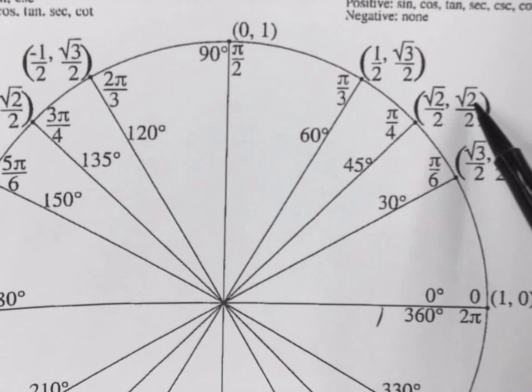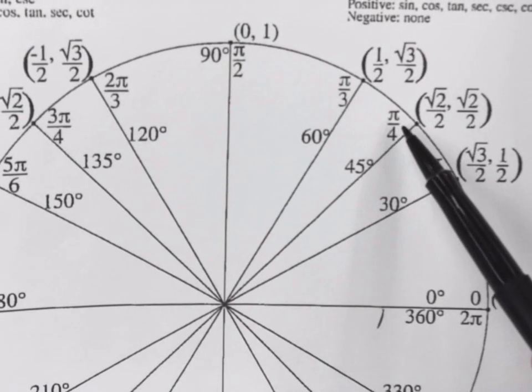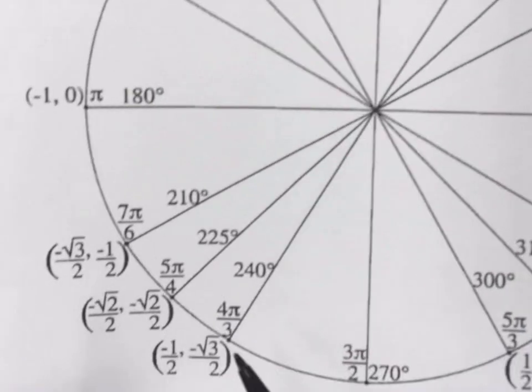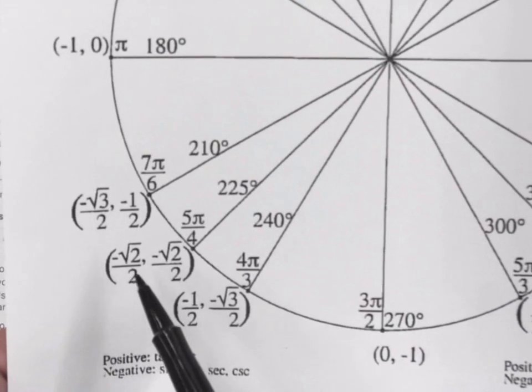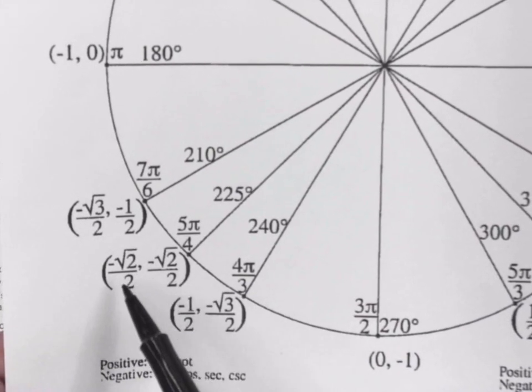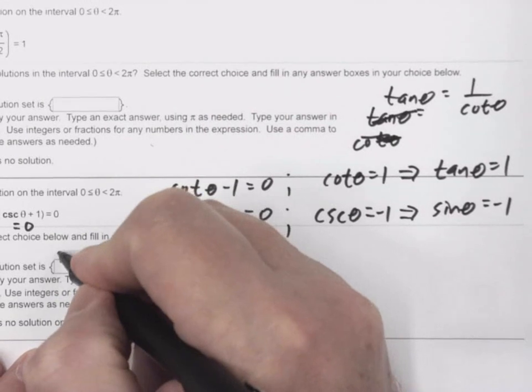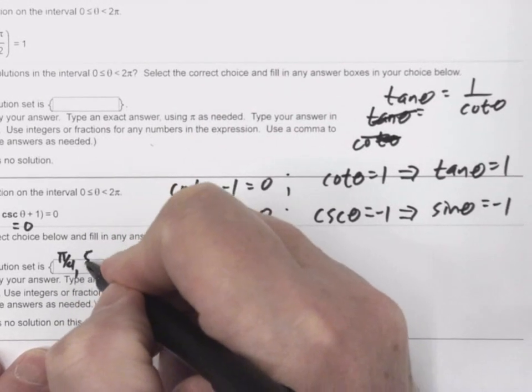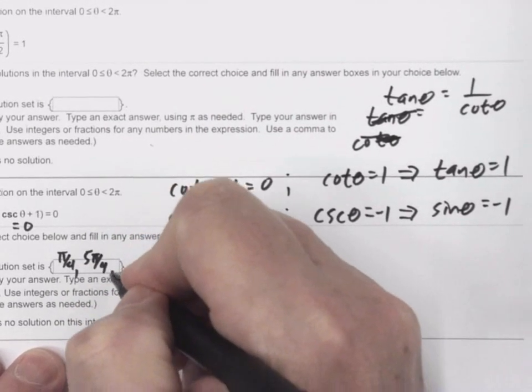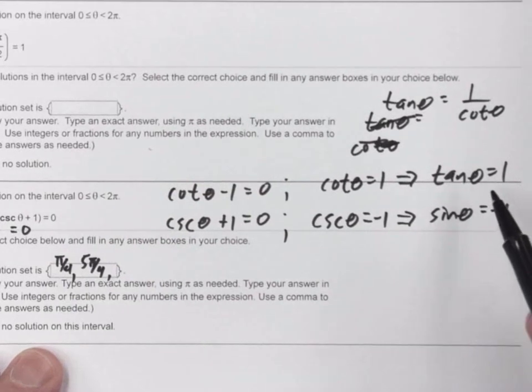Cosine and sine are the same thing. That happens at pi over 4. Go to the third quadrant, cosine and sine are identical. So it looks like pi over 4 and 5 pi over 4. So those are the two solutions I get from this.